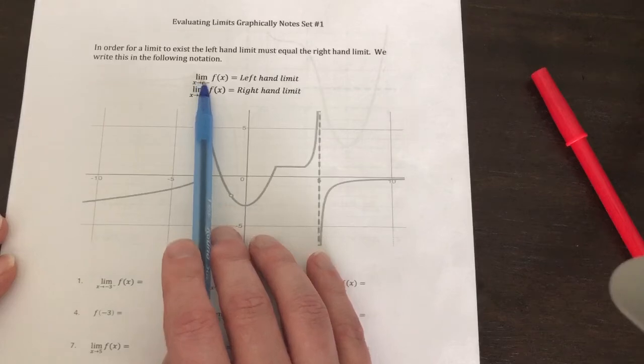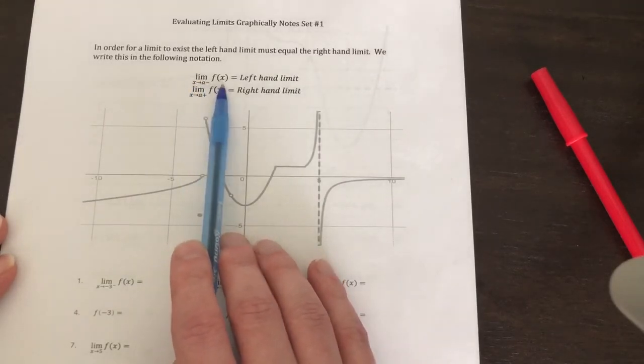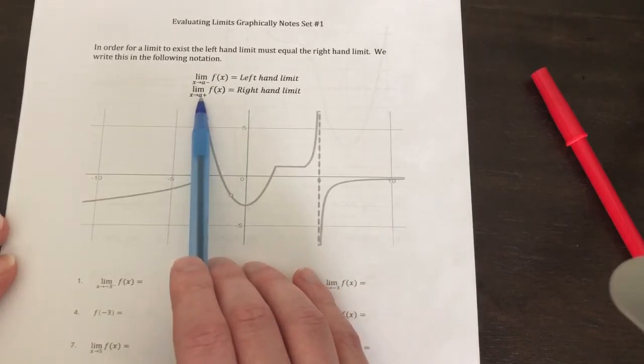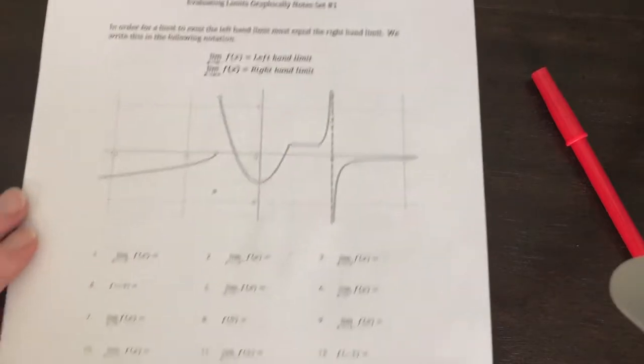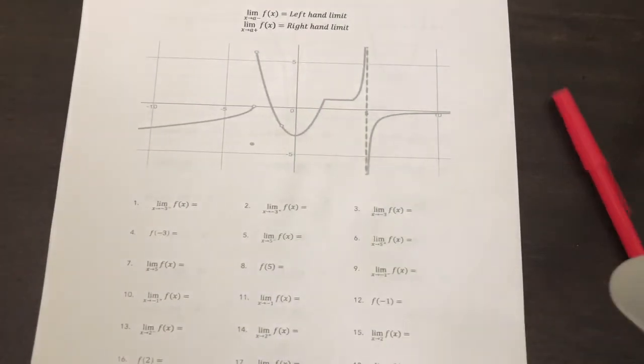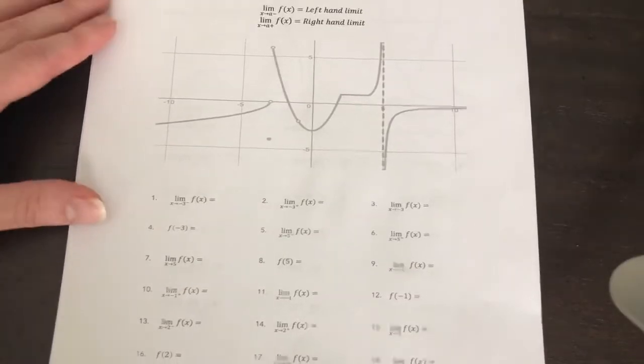So the notation is read as the limit as x approaches a from the negative side of f of x. This is read as the limit as x approaches a from the positive side of f of x. Okay, so we're going to go through and we're going to start some examples. Hopefully you can read this a little bit better on your notes problems because it's going to be in color.